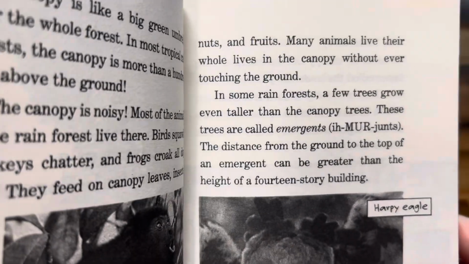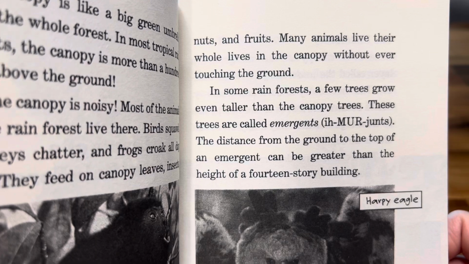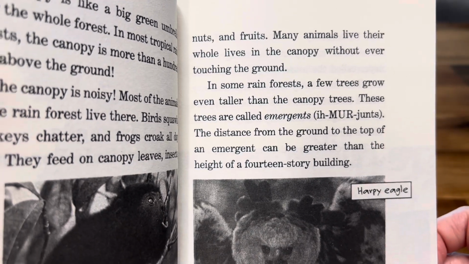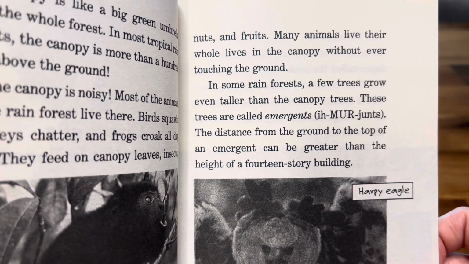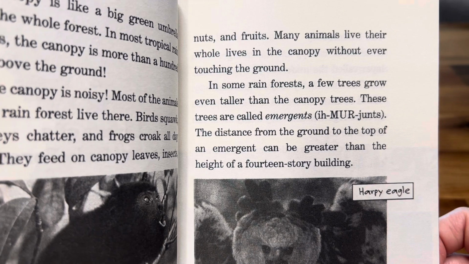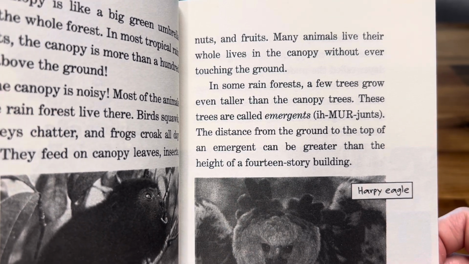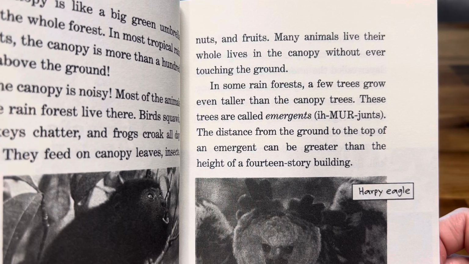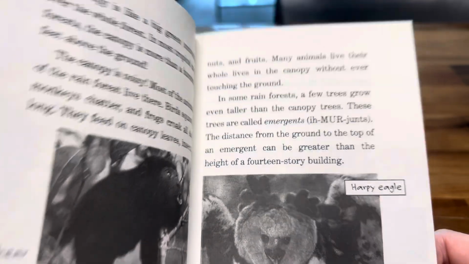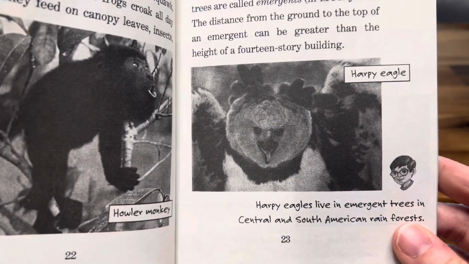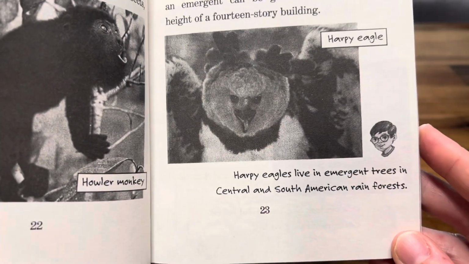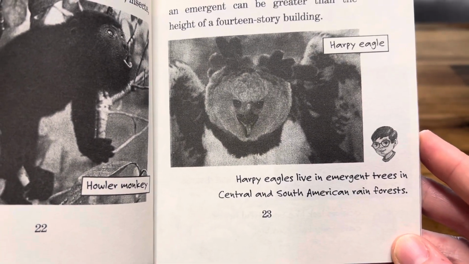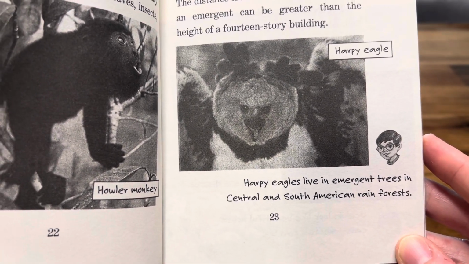Howler monkey. In some rainforests, a few trees grow even taller than the canopy trees. These trees are called emergents. The distance from the ground to the top of an emergent can be greater than the height of a 14-story building. Harpy eagles live in emergent trees in Central and South American rainforests.